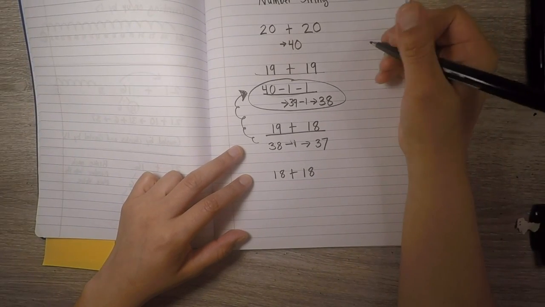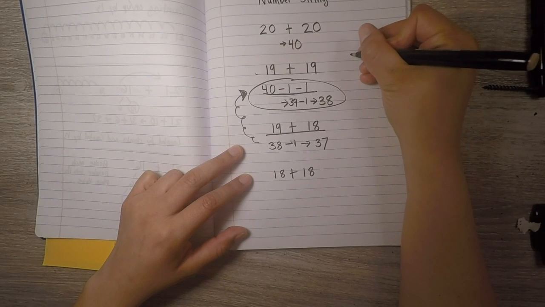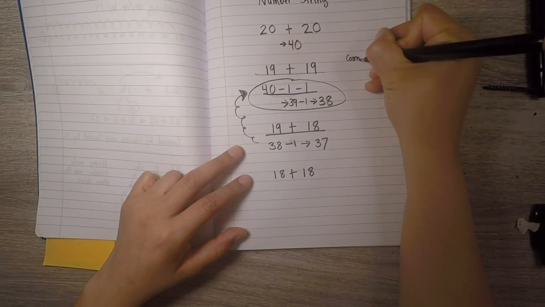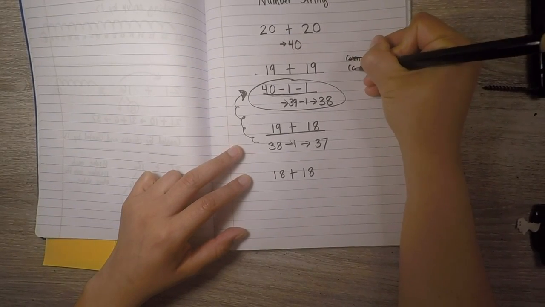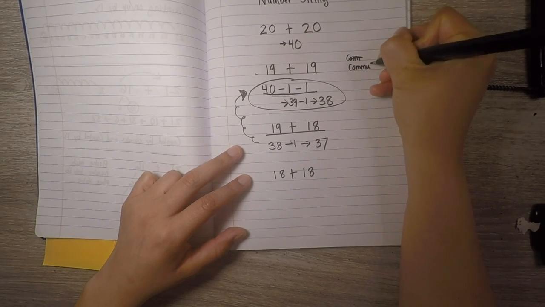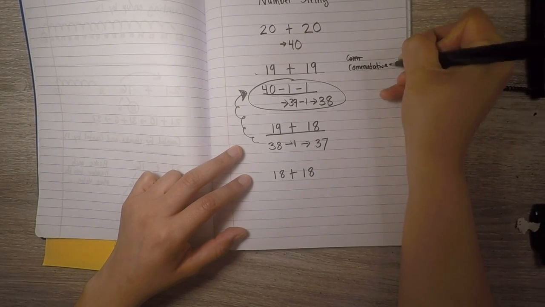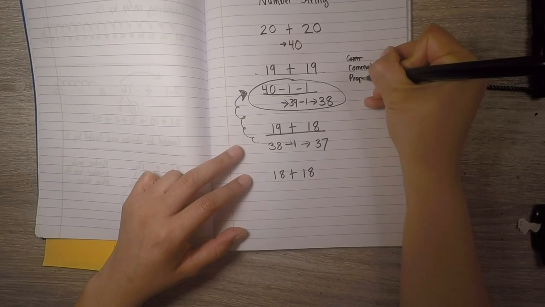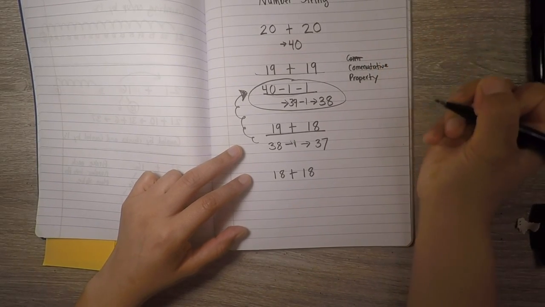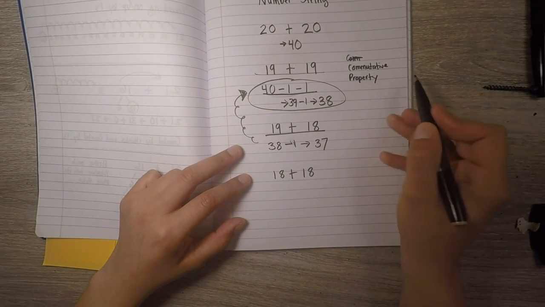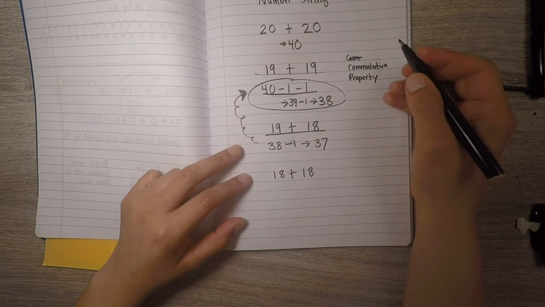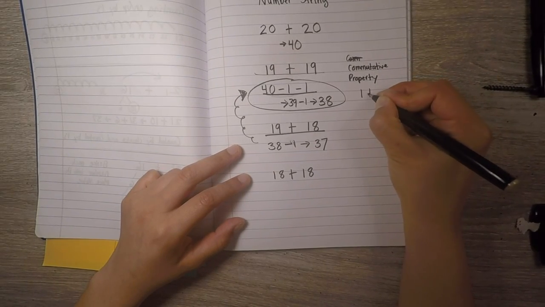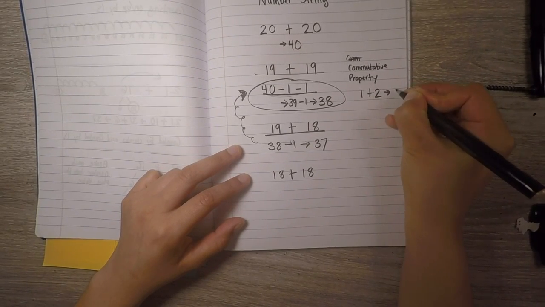That's called, I believe, the commutative property, where it doesn't matter how you add the numbers, the answer is still going to be the same. For example, if you add 1 and 2, it's going to lead to 3.